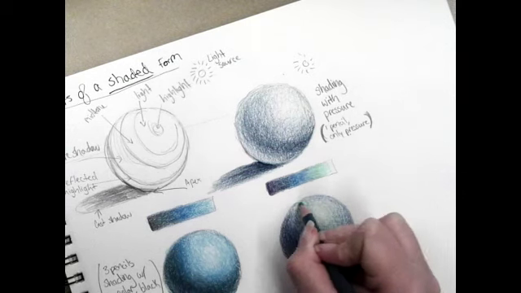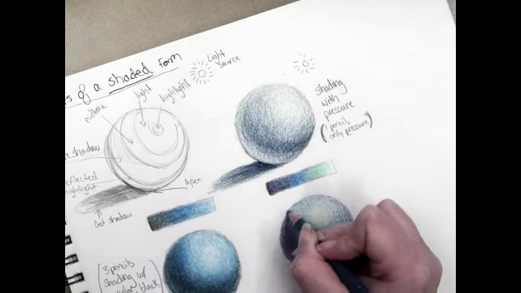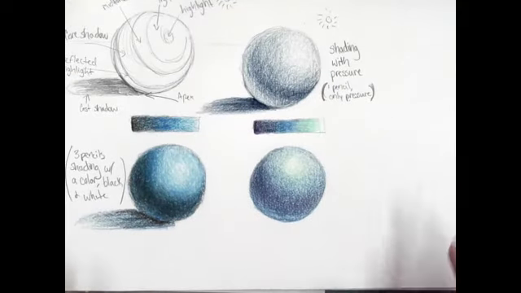The sphere was kind of more of a blob that kept growing. That looks a little better.